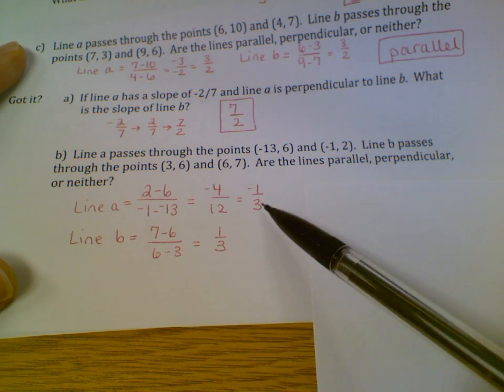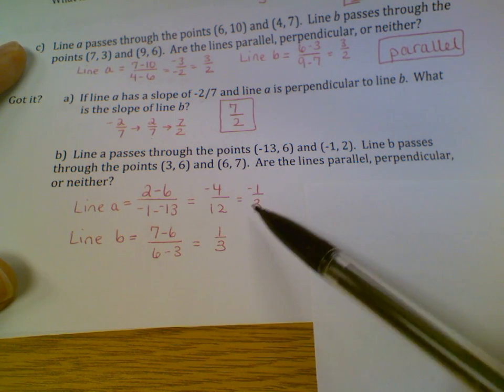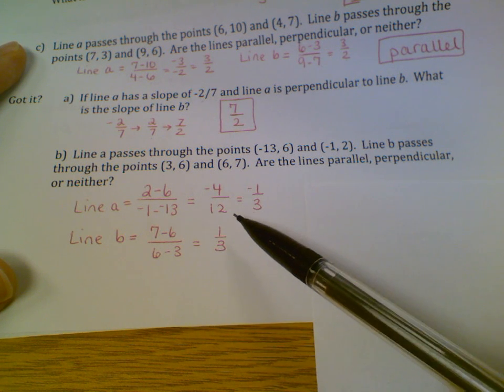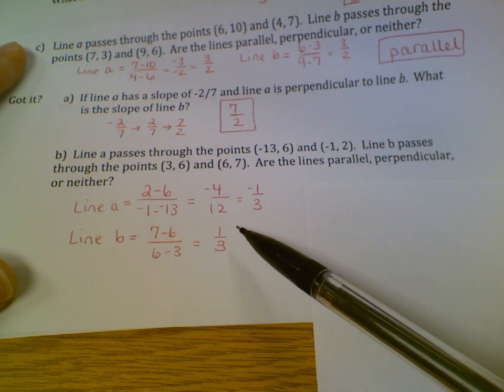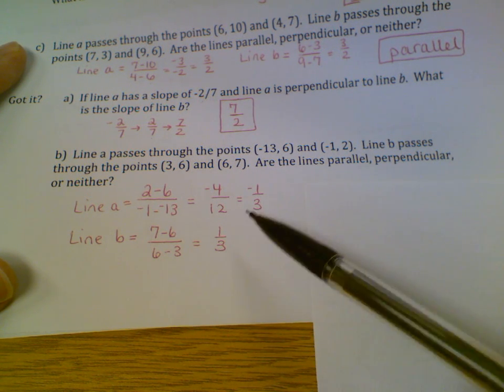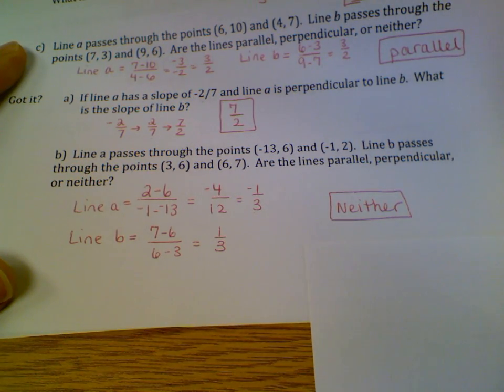These are not the same, so they're not parallel. These are not opposite and reciprocals. So in order to be perpendicular, this would have to have been flipped, because remember, both things have to occur for it to be perpendicular. So this is a case where it is neither.